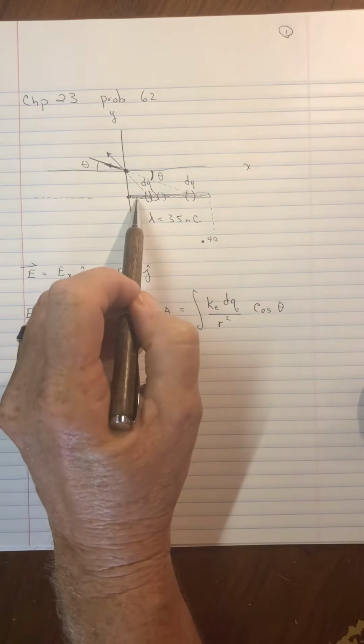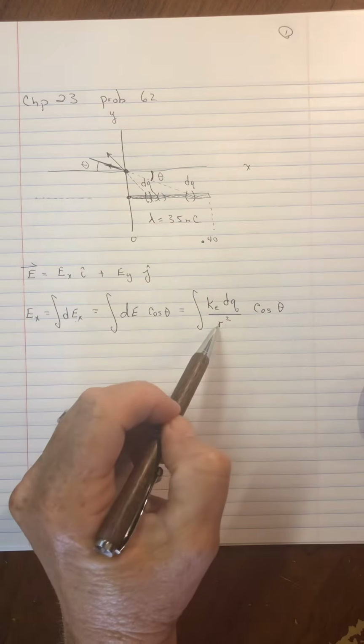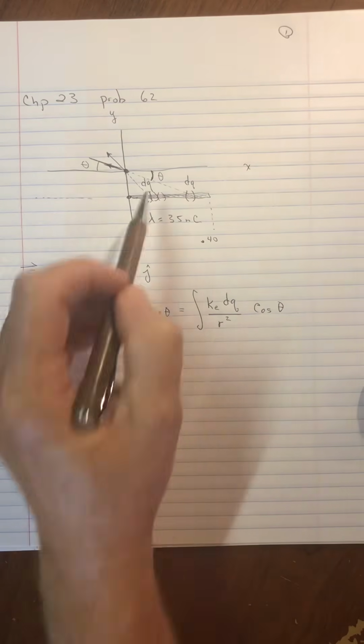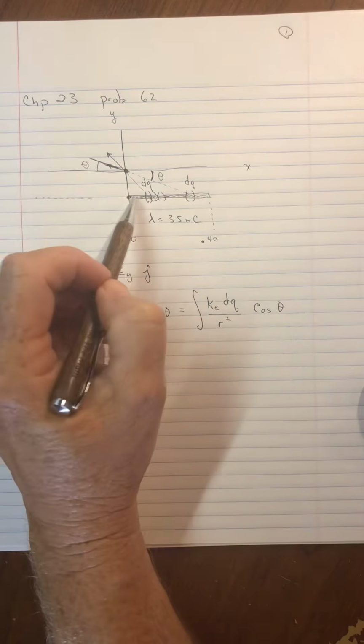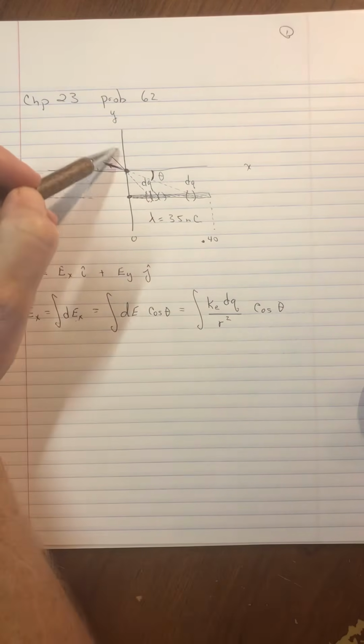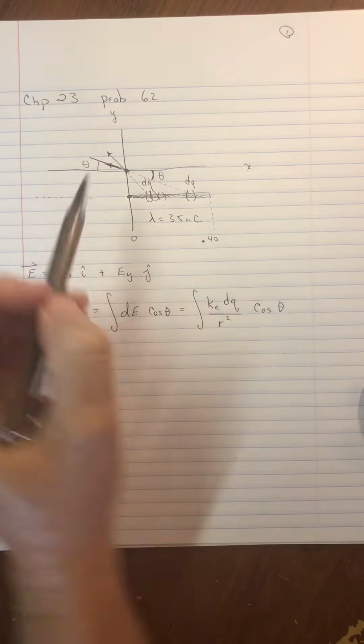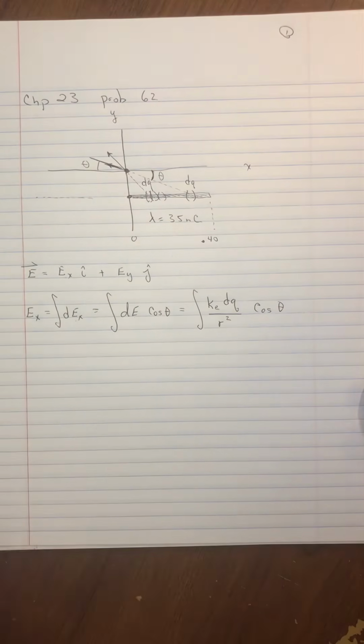You can see that as you move along here, the r is getting bigger and bigger, so the r depends upon where you are on the x-axis. And likewise, the angle theta, here the angle theta would be close to 90 degrees, and then as you move out, it's getting less and less and less.